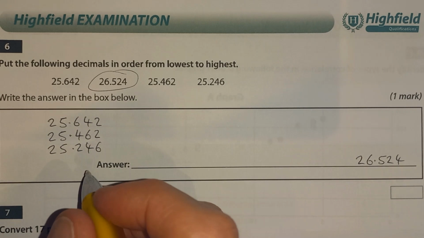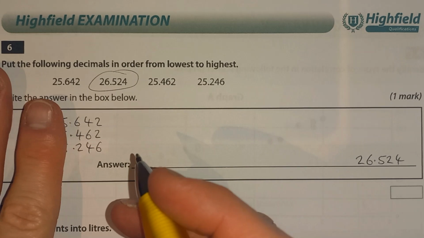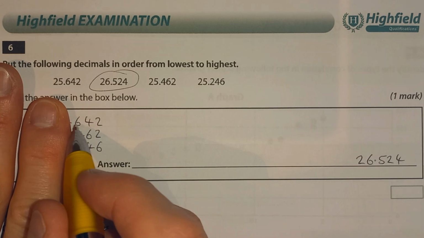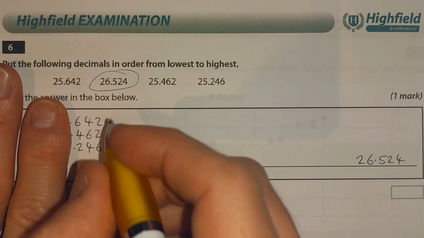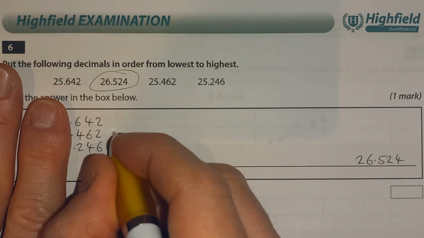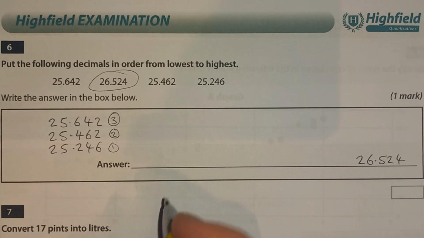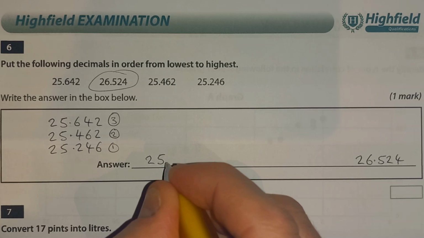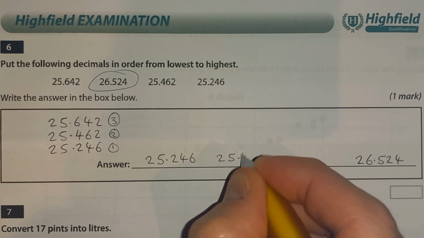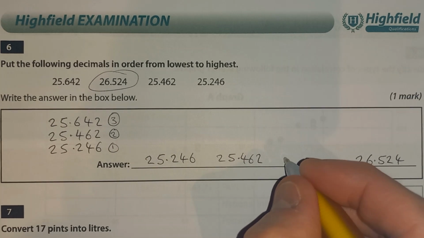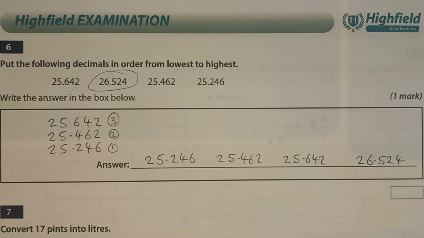Okay, so the 25s are all the same, so I can kind of cover that up really. And all I'm comparing is 642, 462 and 246. Well, this is quite clearly the smallest, then this one, then this one. So, writing it out in full, we get 25.246, then we have the 25.462, then we have the 25.642 and the 26.524 as the largest.